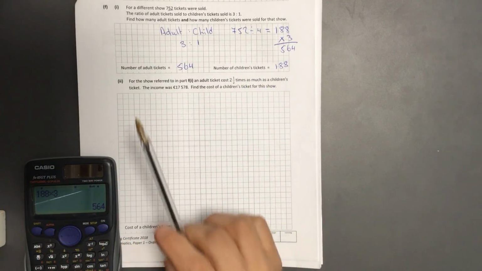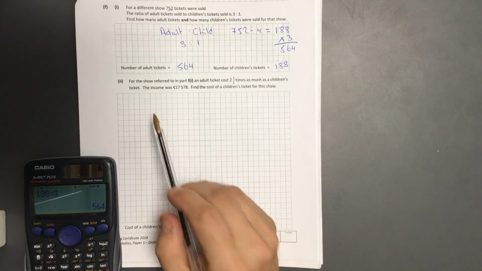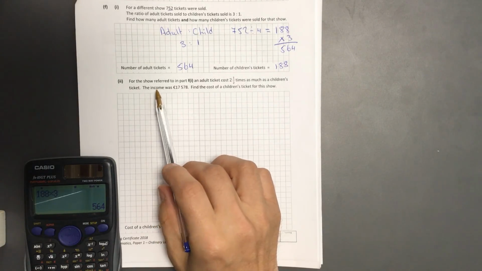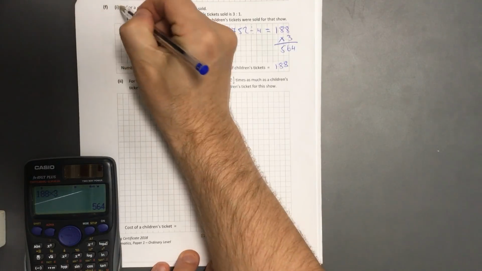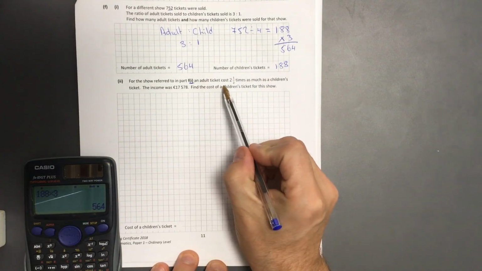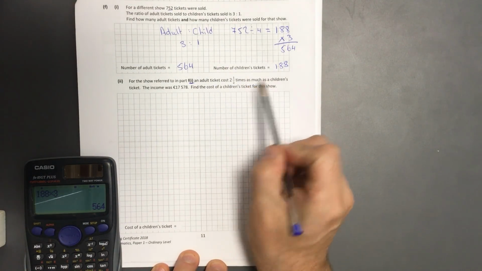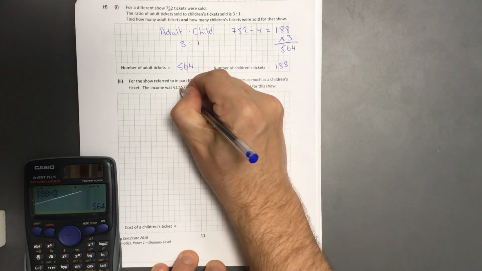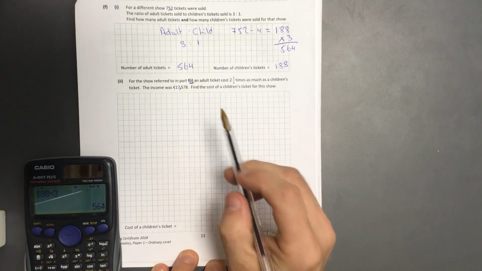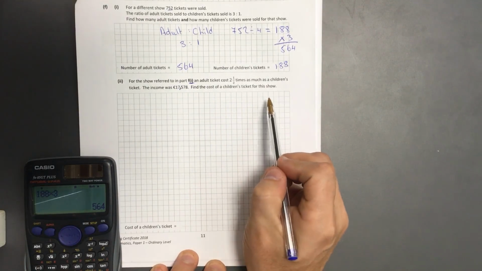Okay, so now we have part 2 of F. For the show referred to in part F1, so this is the question they're referring to, an adult ticket cost 2.5 times as much as a children's ticket. The income was 17,578. Find the cost of a children's ticket for the show.